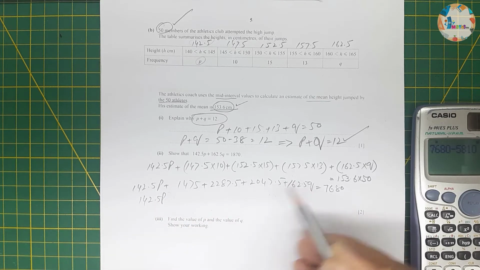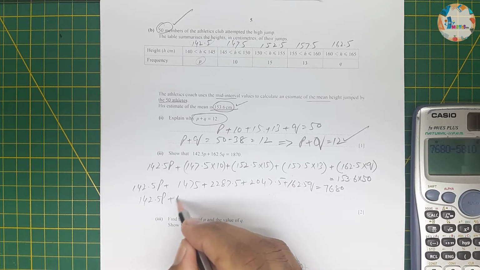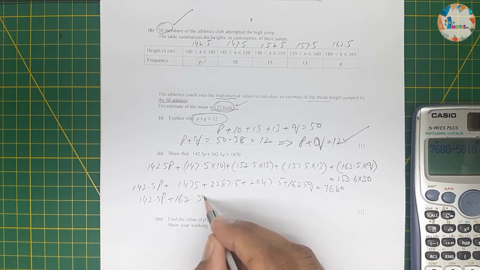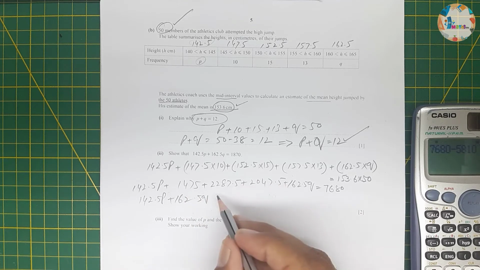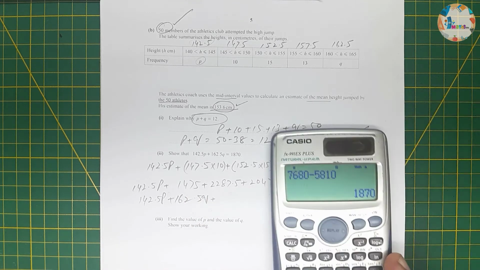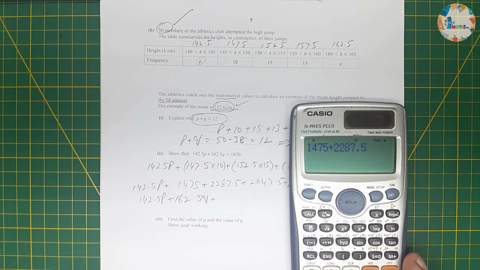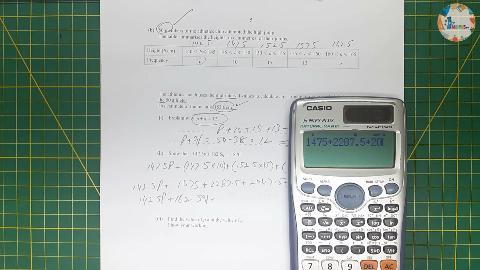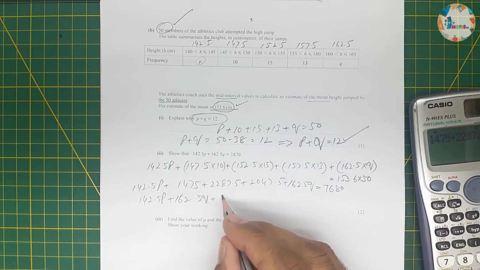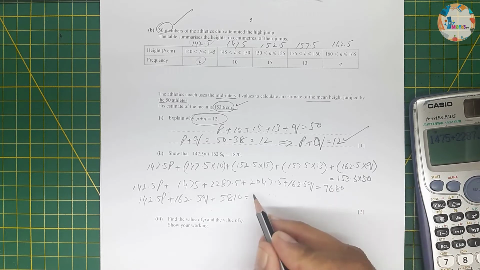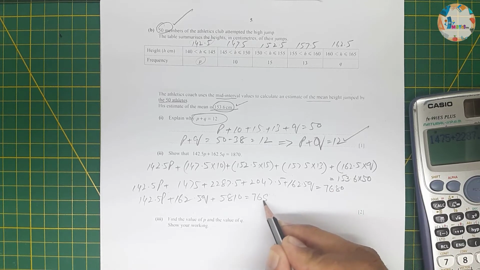So what we will do is write 142.5P, and Q we can write here, plus 162.5Q, and these numbers we can add: 1475 plus 2287.5 plus 2047.5, which is equal to 5810, and this is equal to 7680.